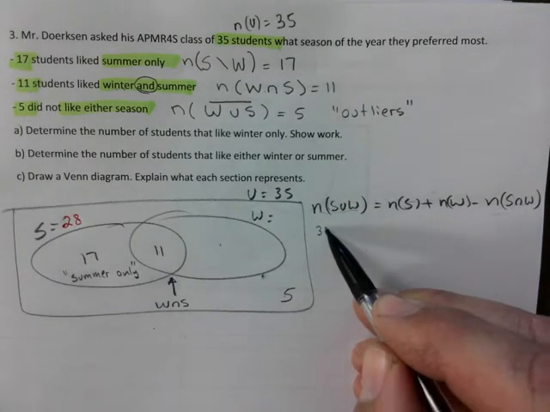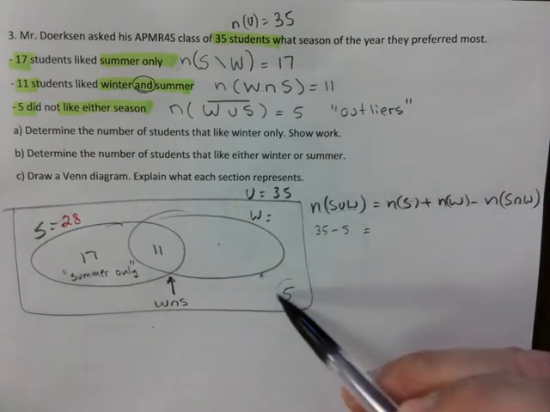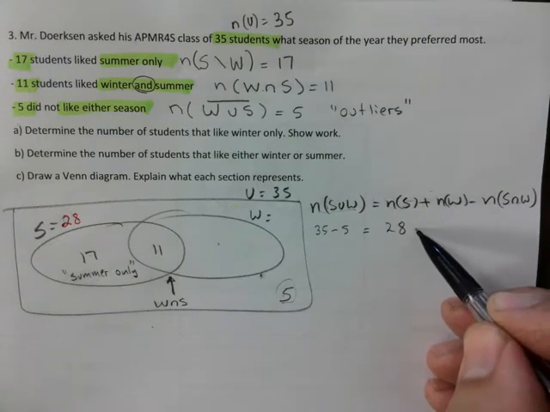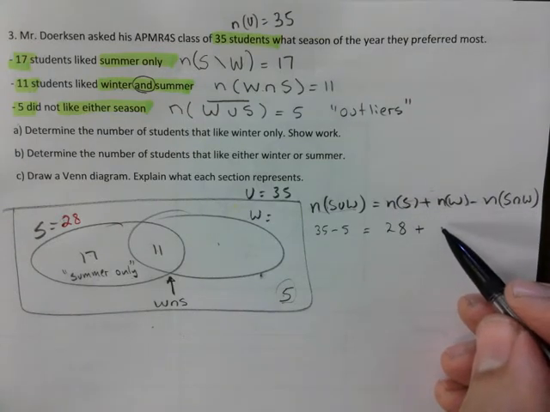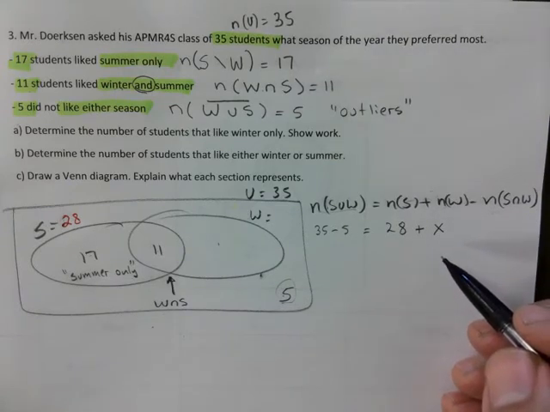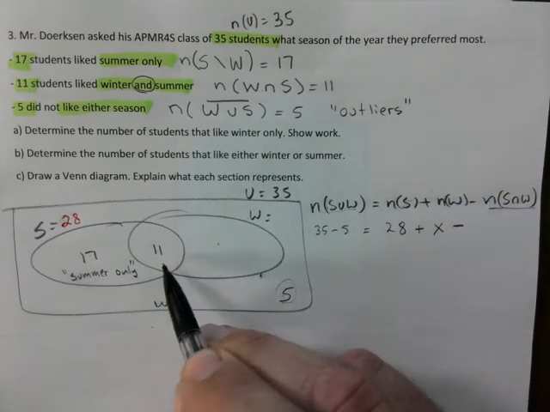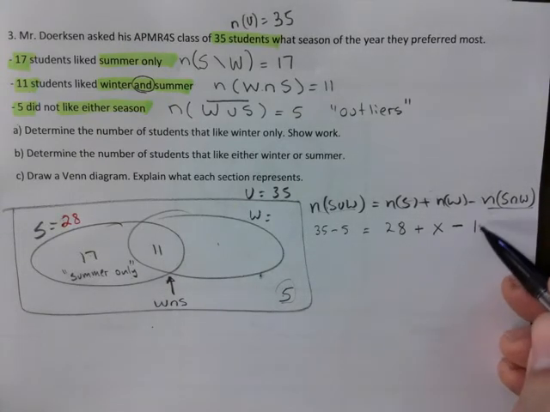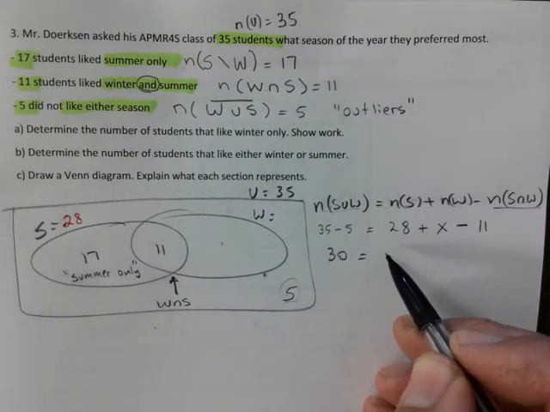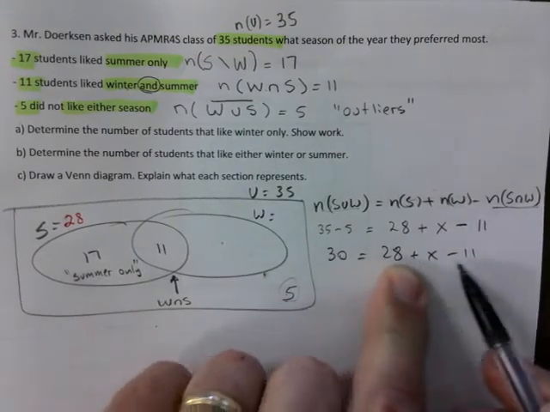This here is 35 minus 5, right? Because if I want the union, I need to take away the outliers. NS is 28, NW, I don't know. This is my unknown. So I'm going to call that X. Does that make sense? We haven't called that X before, but this is my unknown. Minus, do I know this? Absolutely, it's 11. I know the intersection of the two. So then we're left with 30 is equal to 28. One more line, okay? It doesn't hurt.